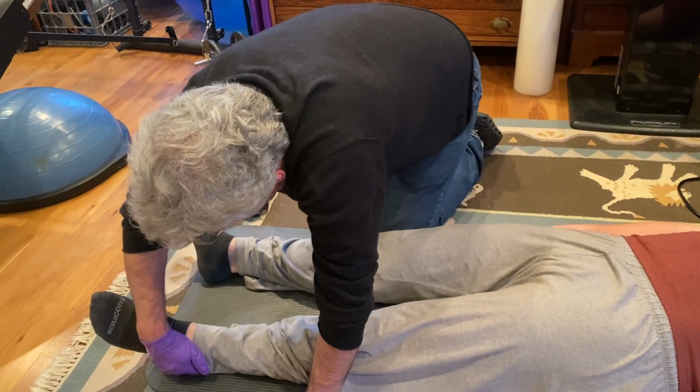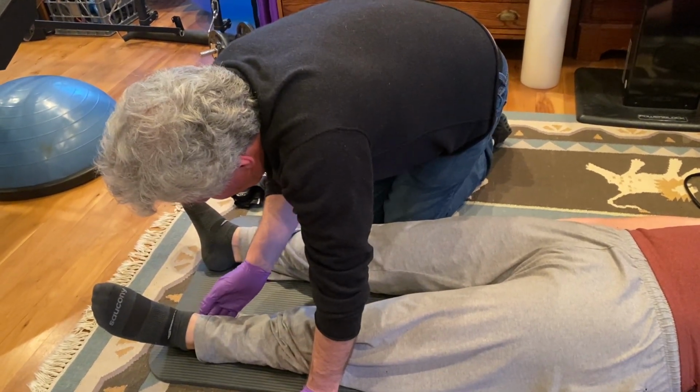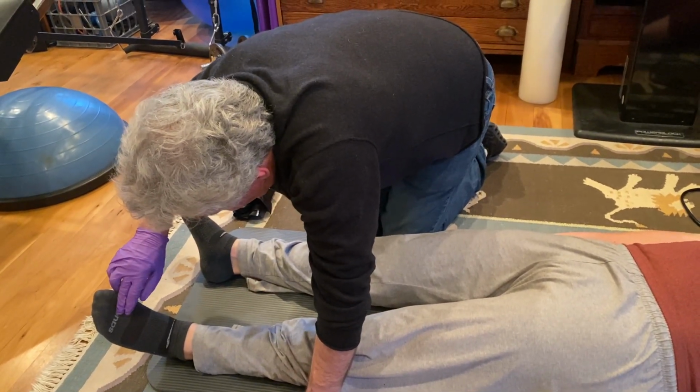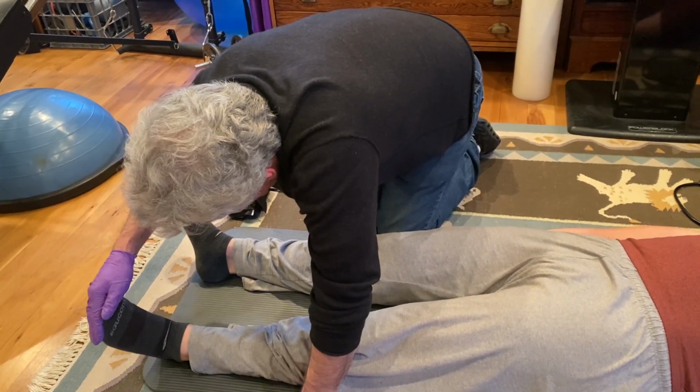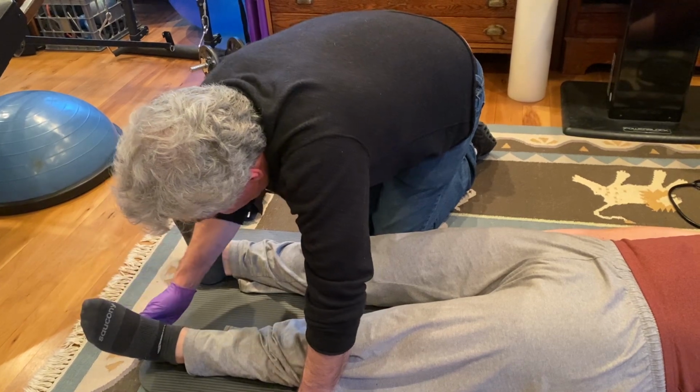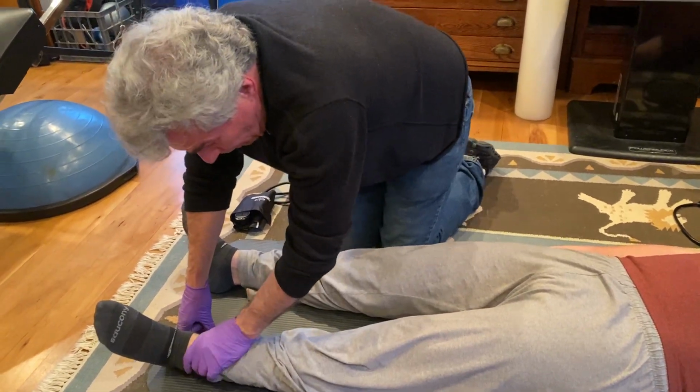Again, checking the tibial pulse, pedal pulse, pull up against my hand, push against my hand, check the reflex, any medical alert tags.